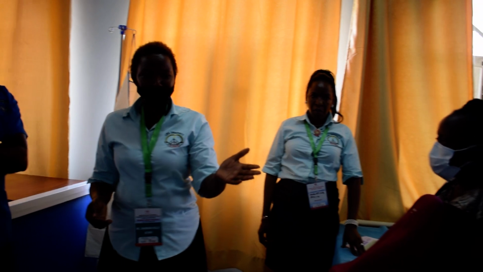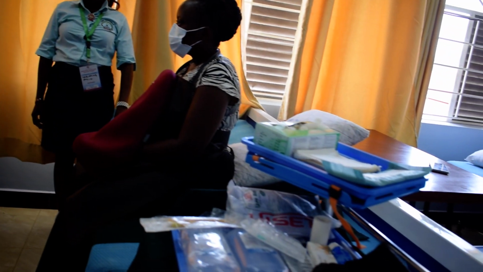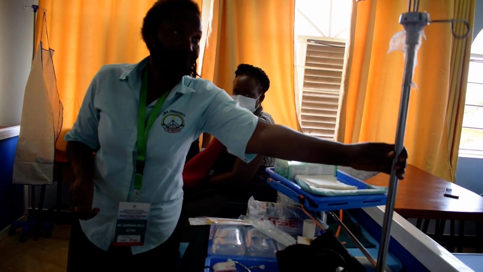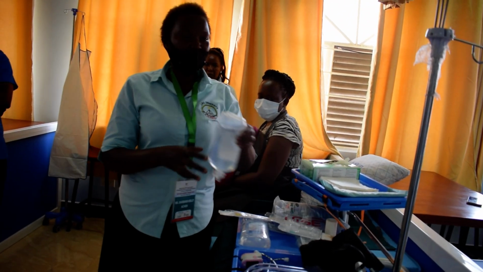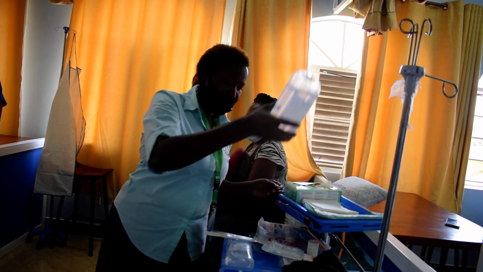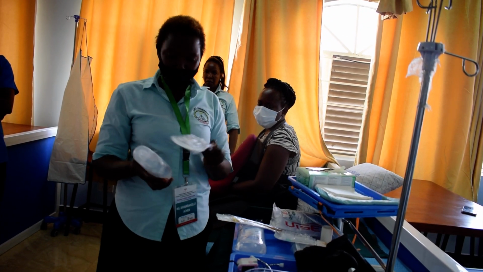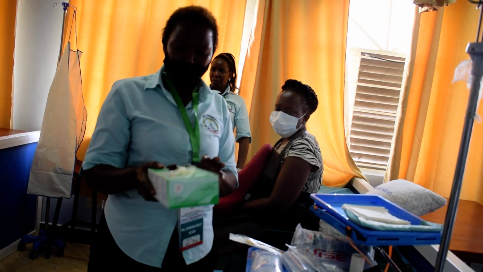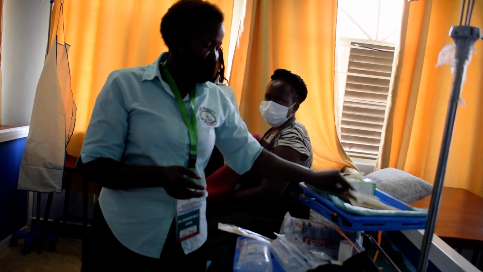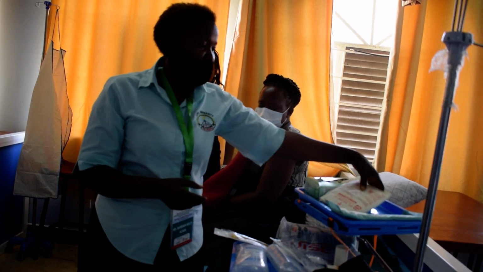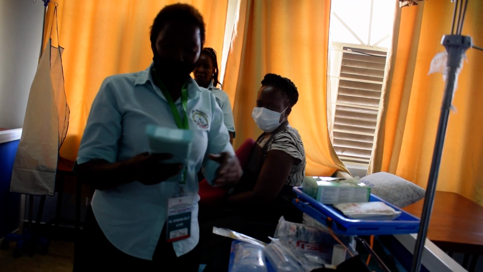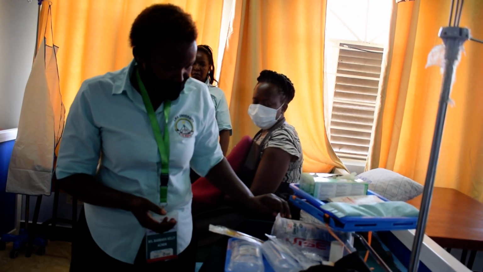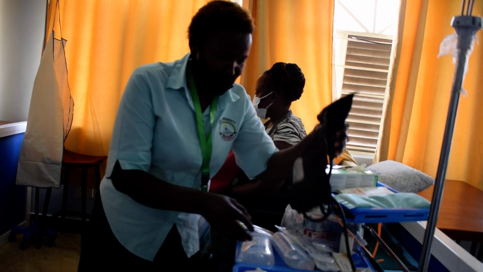We have our well-set trolley. In this trolley, it has a drip stand where, if you need to put up a drip, you can hang it and use a giving set to resuscitate the mother. We have the disposable gloves that we need to use. We have the surgical gloves for the procedure, and we have the pads for padding the mother when the mother is now comfortable and safe.